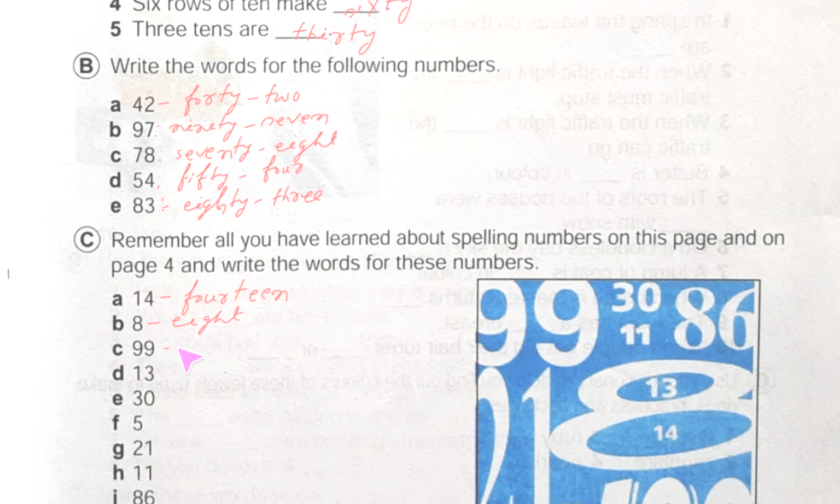What is it called? It is 99. 99. I have made a mistake over here. I didn't put a hyphen. So here this is 13. Then 30.